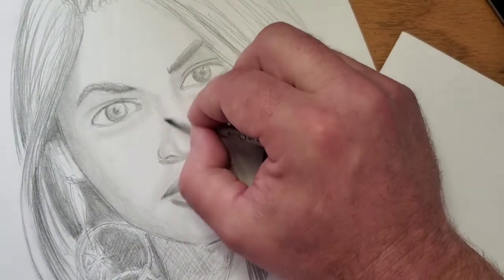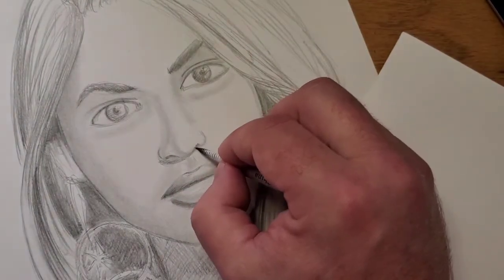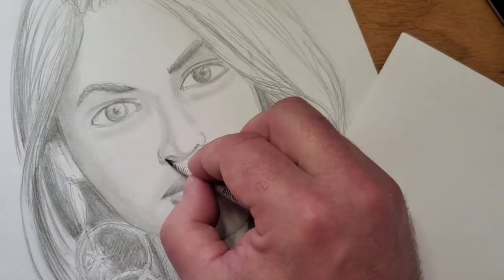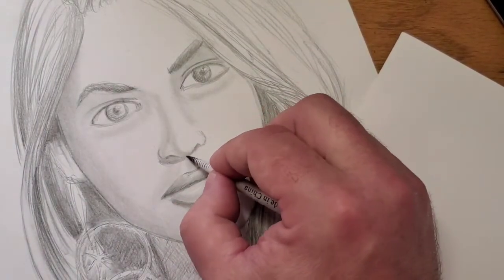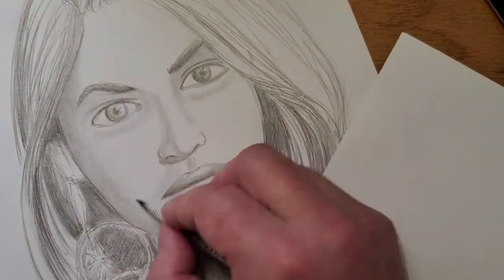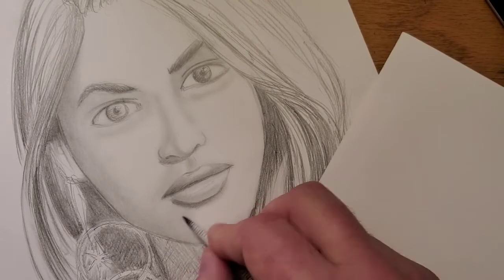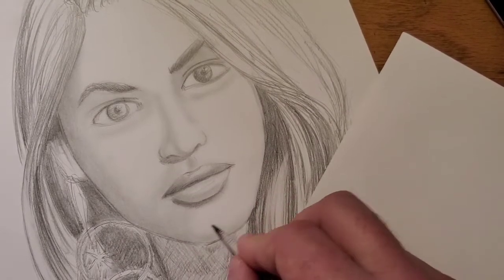The first stage is just getting the values in their place. The second stage is making them the right values, making them dark enough, making them bold enough, making them stand out just enough into where they start to blend together.